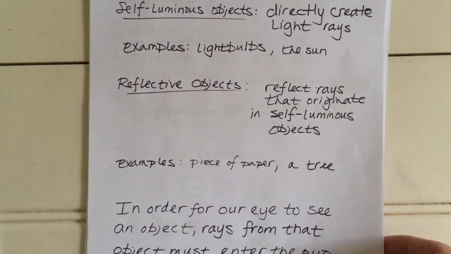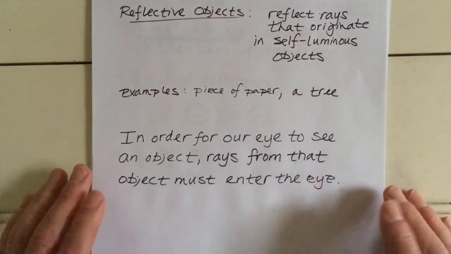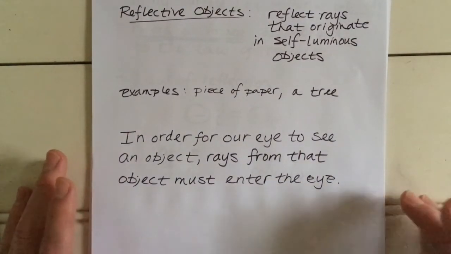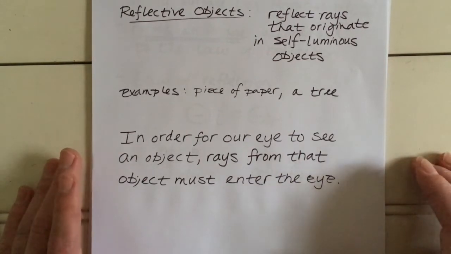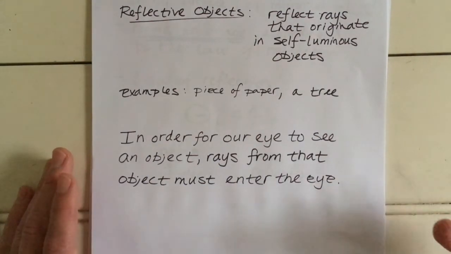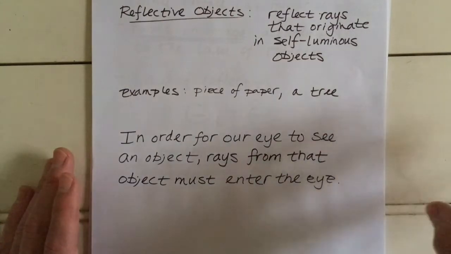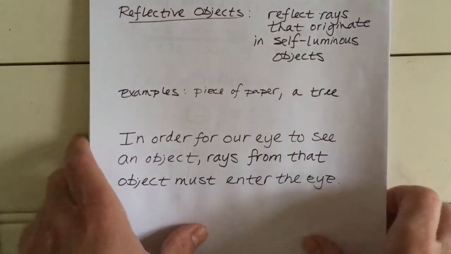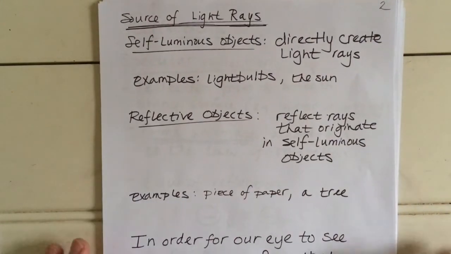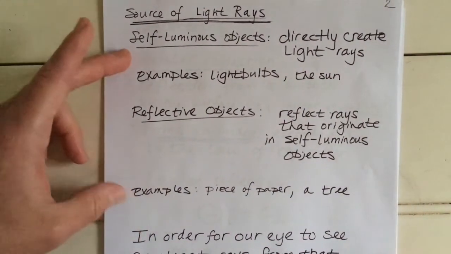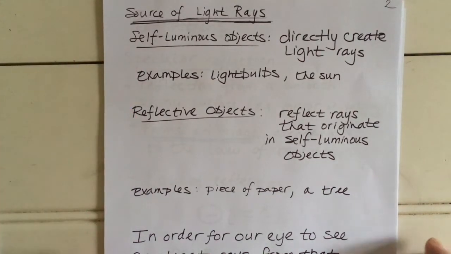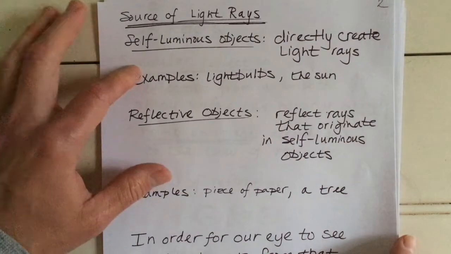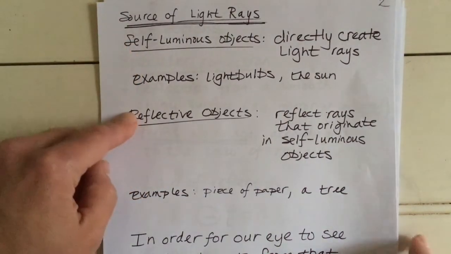This is an important idea to remember: in order for our eye to see an object, rays from that object must enter the eye. I think sometimes students think that the light is coming from their eye, but it's important to remember that the light is going to hit the object, bounce off the object, then hit your eye, and that's how you know the object is there. That's the way you want to think about it. So there are two types of objects, self-luminous and reflective, or luminous and illuminated, as it's addressed in the homework, but you get the idea. Objects that create their own light and objects that reflect the light.